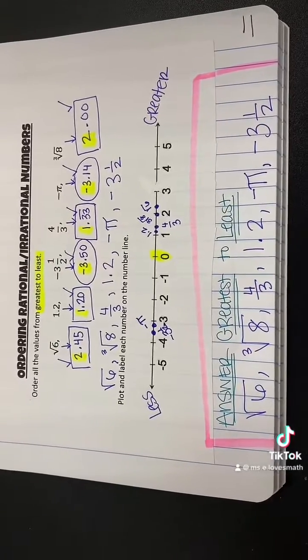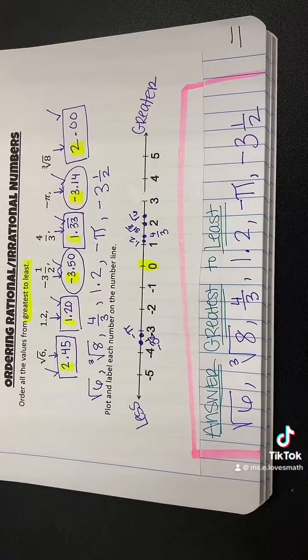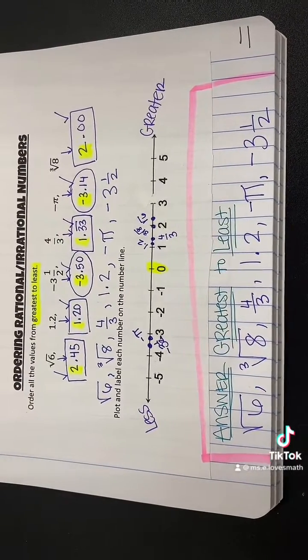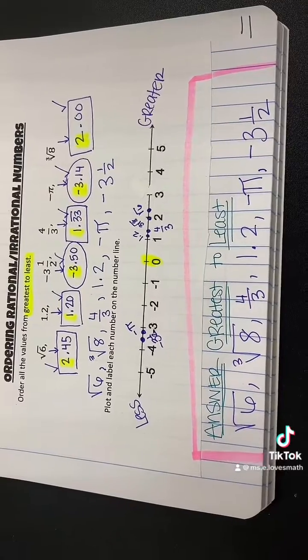So our final answer is the square root of 6, the cubed root of 8, 4/3, 1.2, -pi, and then -3.5 for greatest to least.